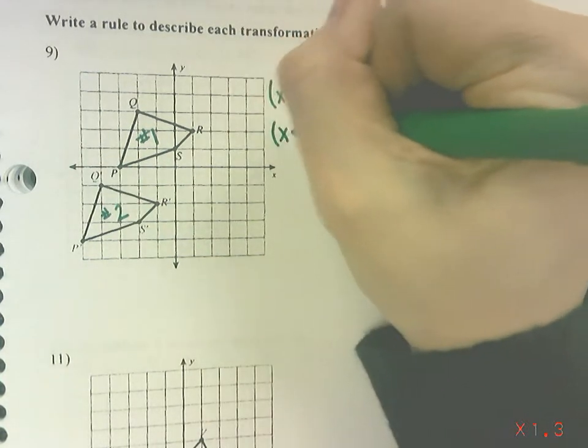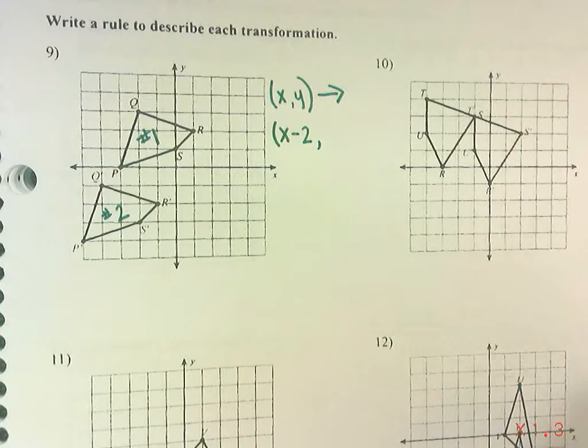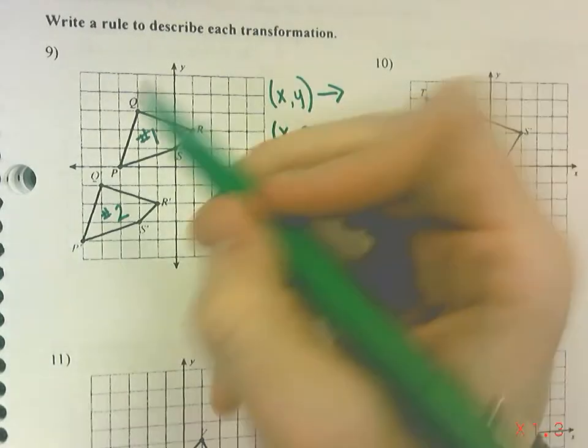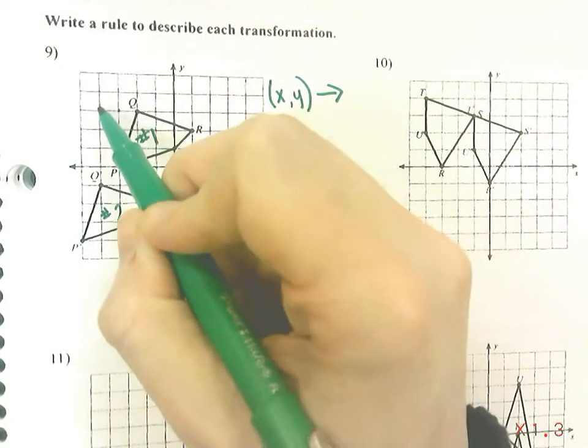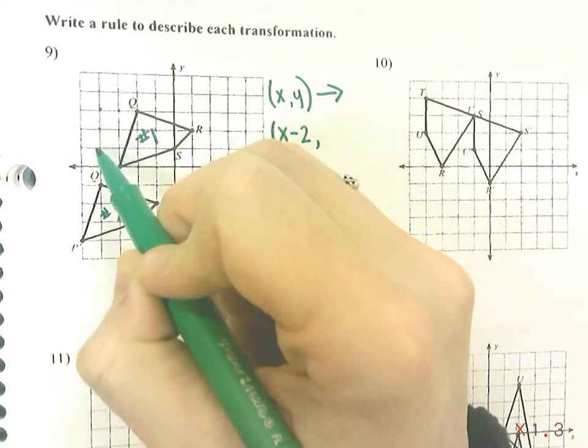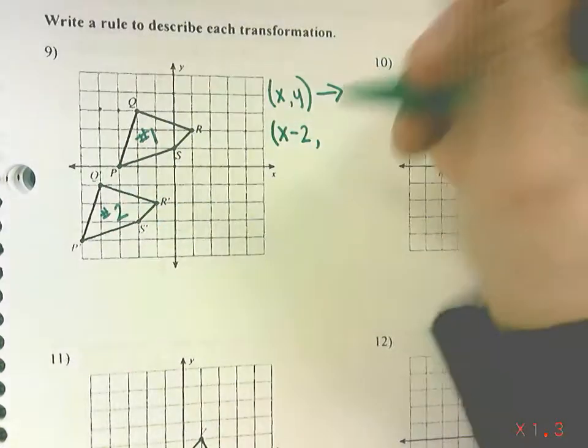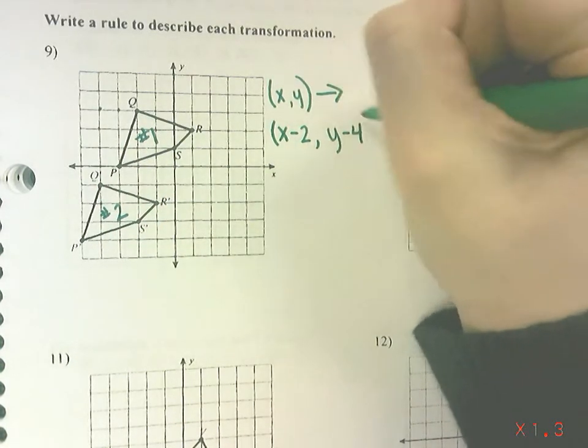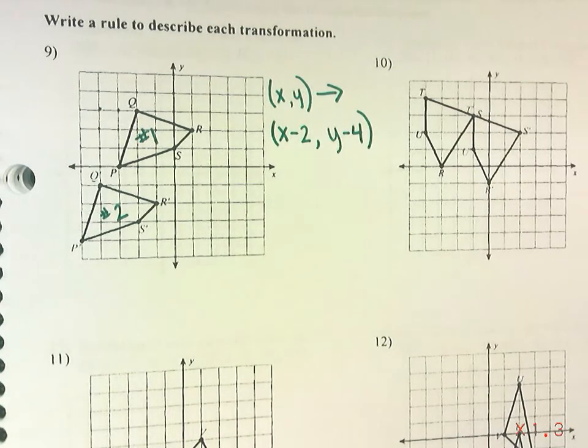So going to the left means I'm going to subtract 2. So I have x minus 2. And after the Q went 2 spaces to the left, it went 1, 2, 3, 4 spaces down. Down is subtraction as well, so I'm going to do x minus 2, which is 2 spaces to the left, and y minus 4, which is 4 spaces down.